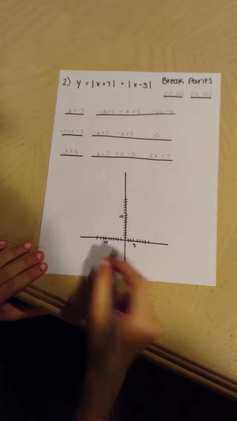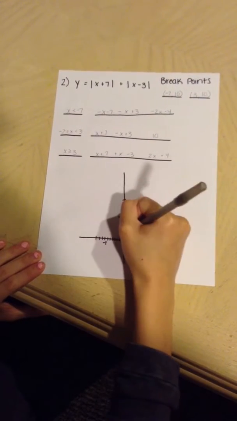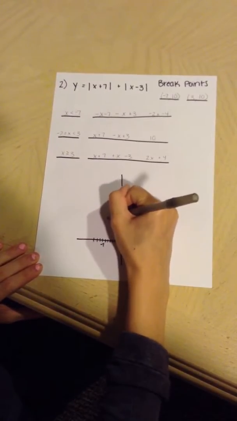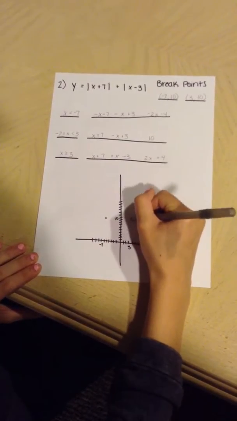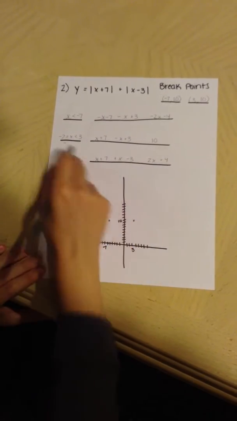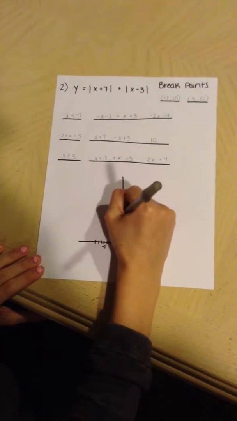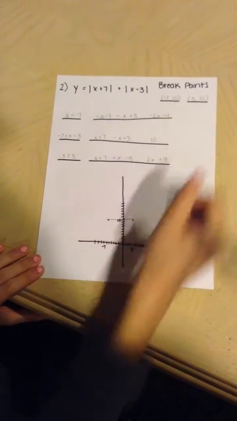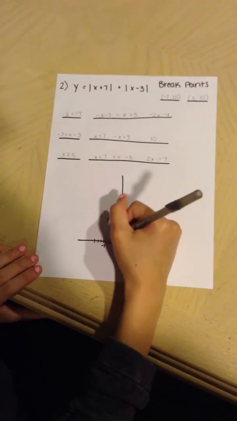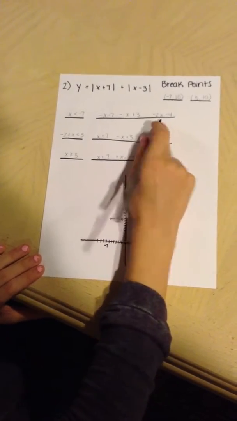And now to graph it, first you start by graphing your breakpoints. So that's at -7, 10, and 3, 10. And now between these two points, you check that it's going to go straight. But you have to check here. Yes, it is 10. That's your y equals 10. That's your line.